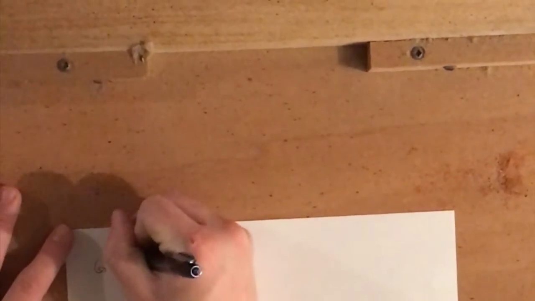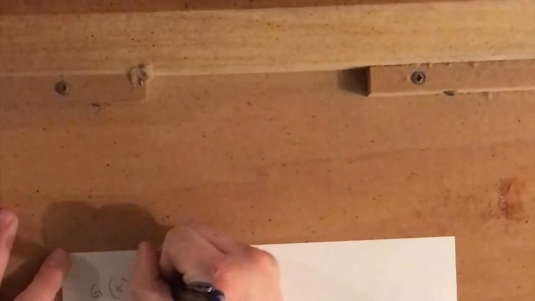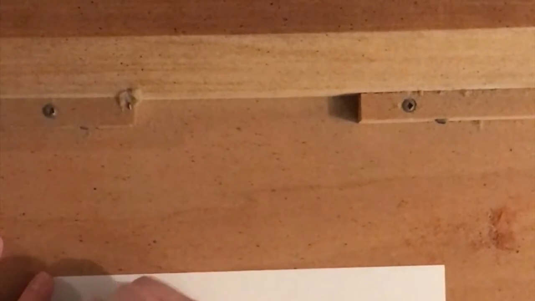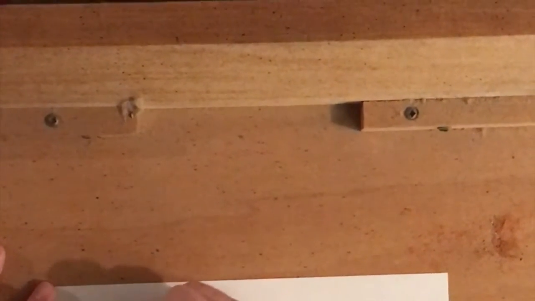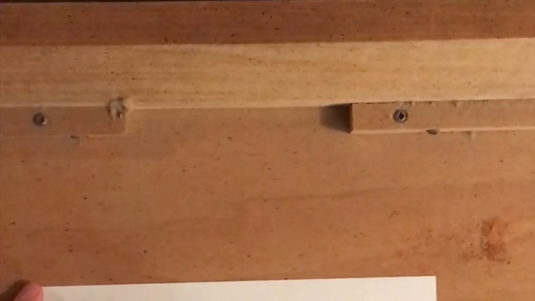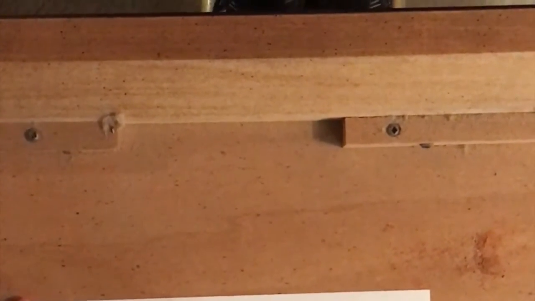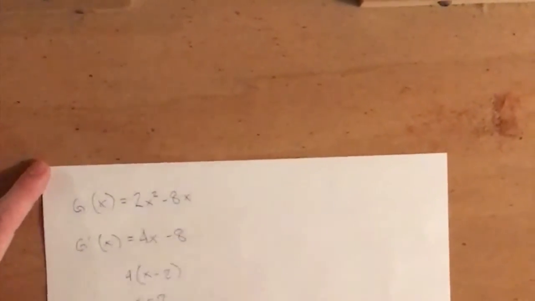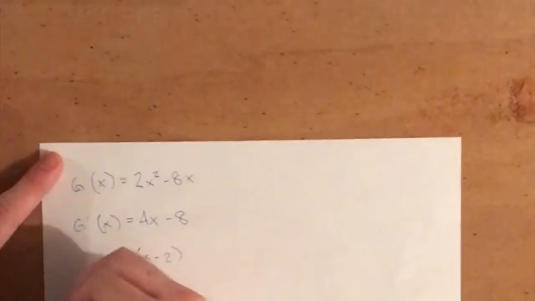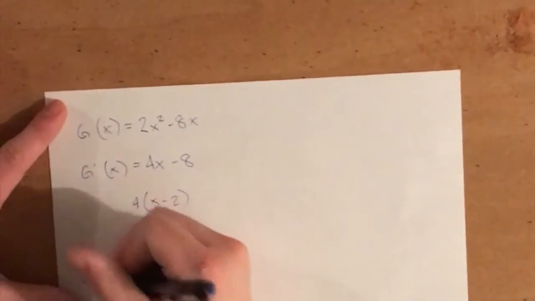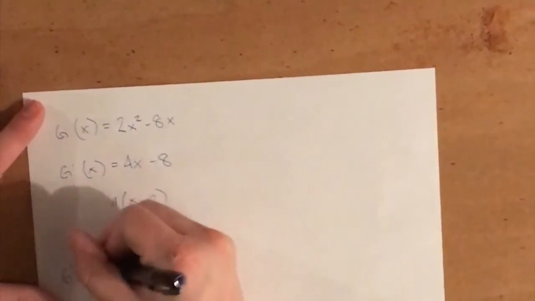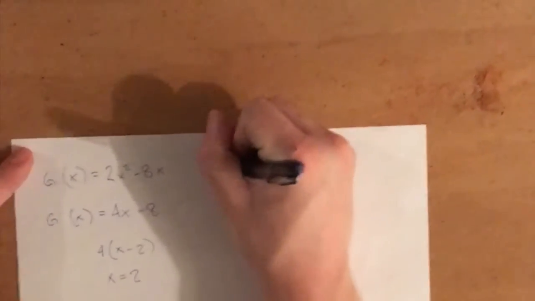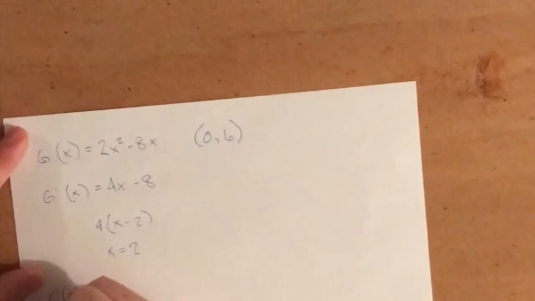Thanks, Jose. First, I have to write out the equation, which is g of x equals 2x squared minus 8x. Then I have to derive it, which would give me g prime of x equals 4x minus 8. Factor out a 4, which would give me 4 times x minus 2. Therefore, the critical number is x equals positive 2. Next, you plug the critical number back into the derivative, which would give me 0. And you have to do the endpoints, because it's on the interval from 0 to 6.